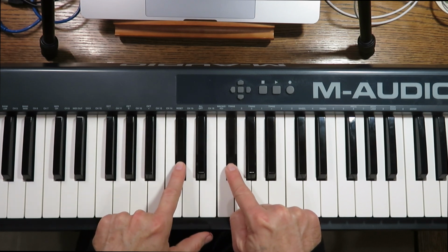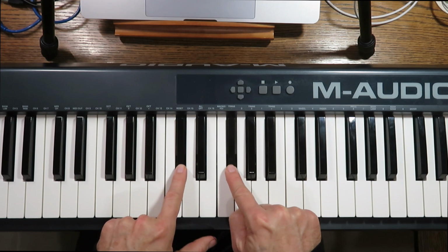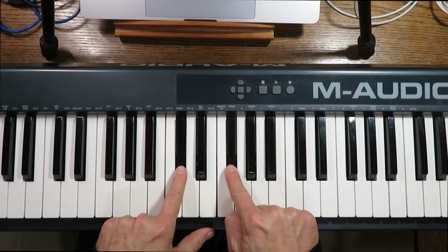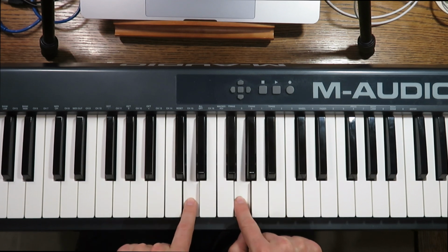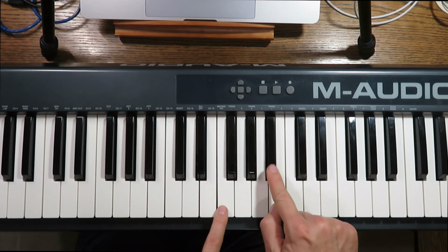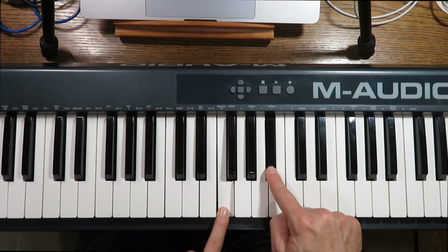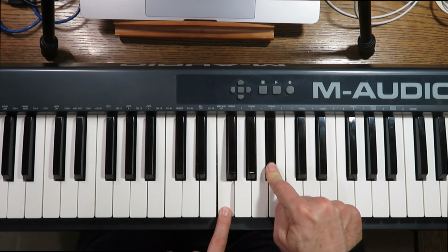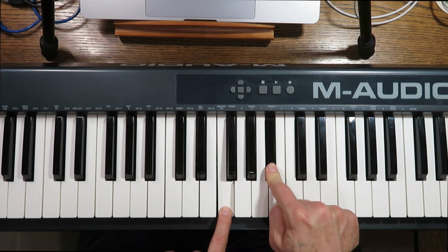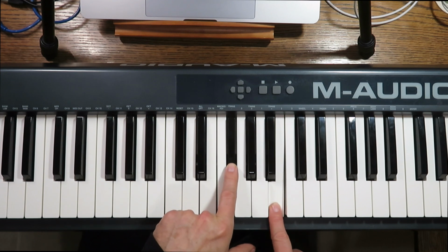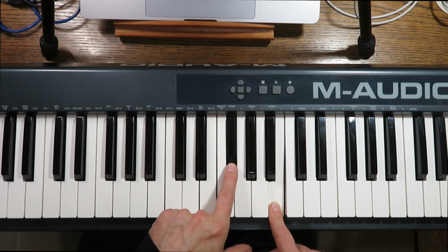D flat to G flat, or C sharp to F sharp. Notice it goes natural, natural, flat to flat, or sharp to sharp. Same here. Now here, we go from a natural to a flat. Okay, so we've got to be careful with that, especially when writing it on paper. And here we go from F sharp to B natural, right? So we've got to watch out for that.